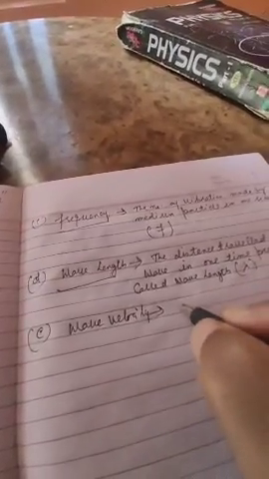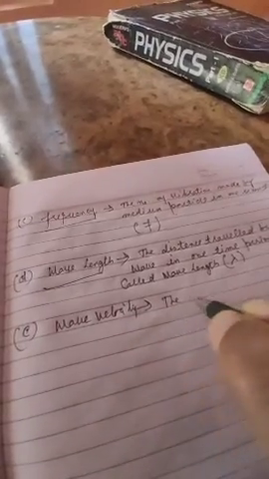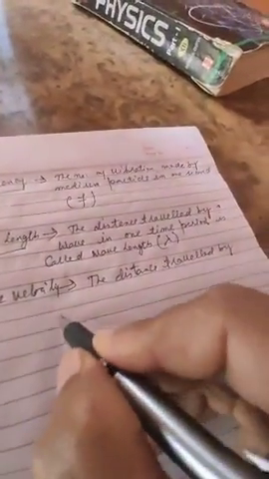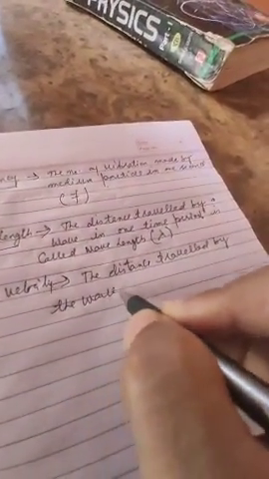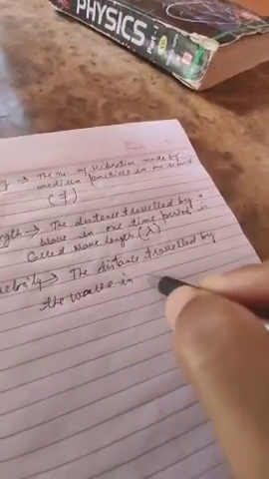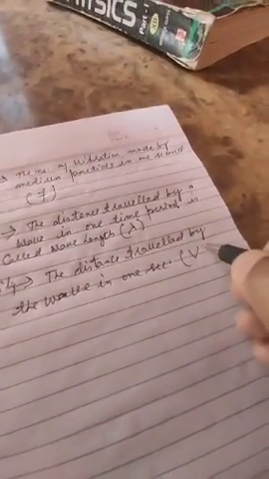The distance traveled by the wave in 1 second is known as wave velocity, and it is represented with letter V.